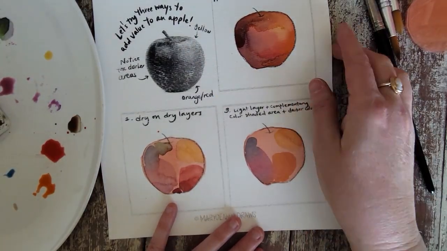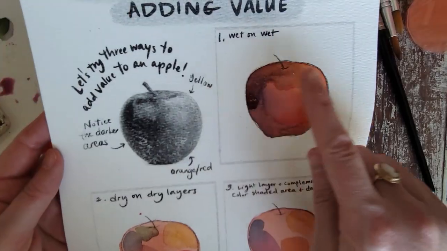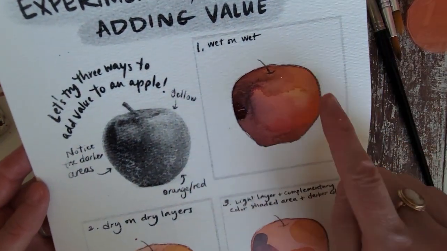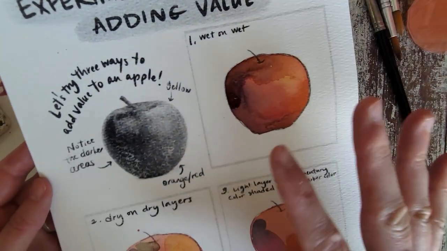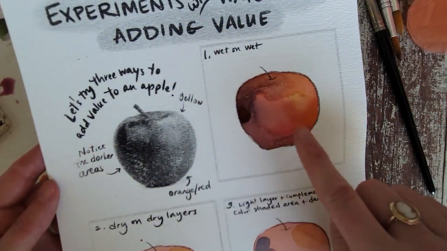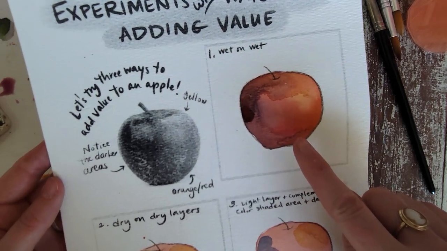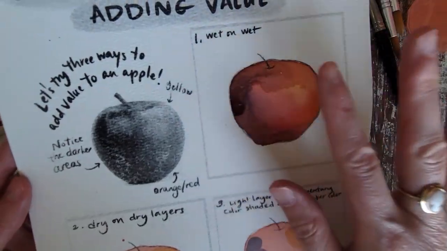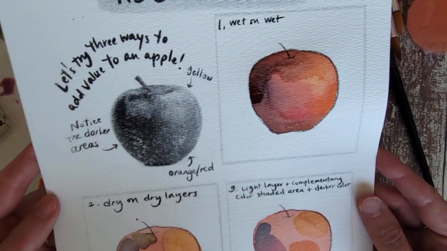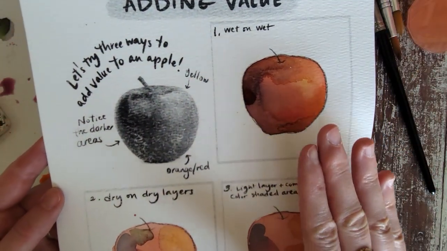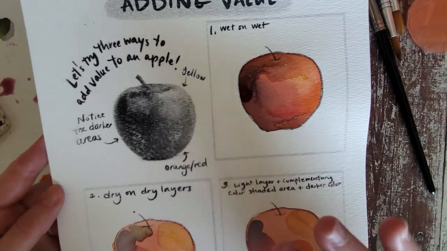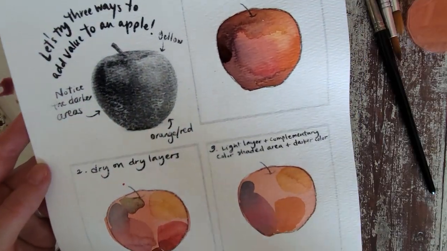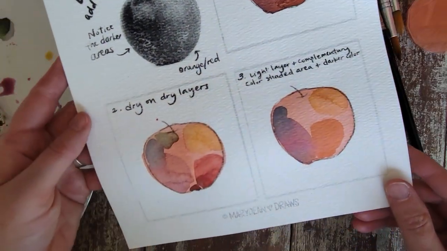So this one is how the wet on wet has turned out. I really like this area right here, how it's very mixed together. It's a smooth layer. I had it really, really wet, which is why it's dried with that line. I don't mind it too much, but I don't think it is the best for the apple. If I was doing that again, I would probably control the amount of water that I used a little bit more. It's an ongoing problem that I have.